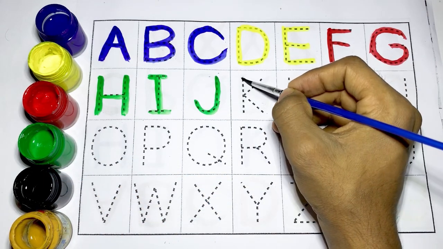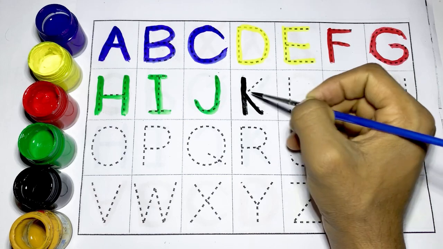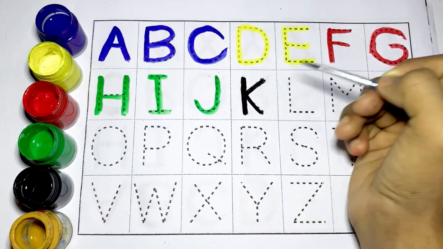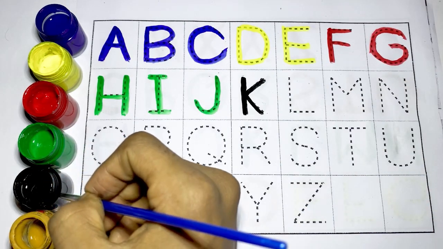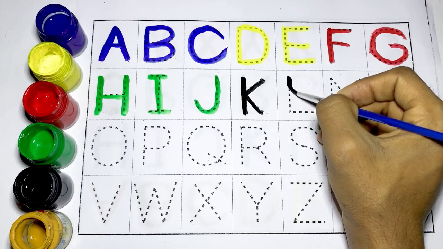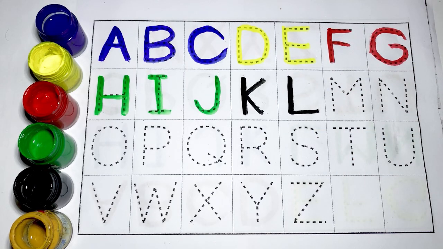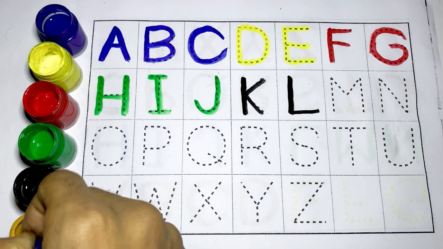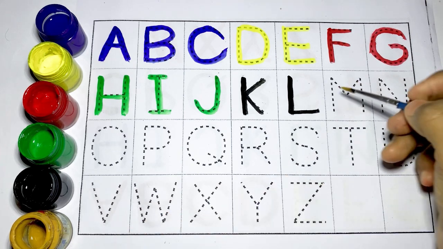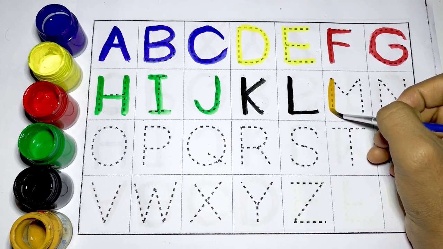Kids next L for lion, L for lemon. Kids next M for moon, M for mango. And use yellow ochre color.